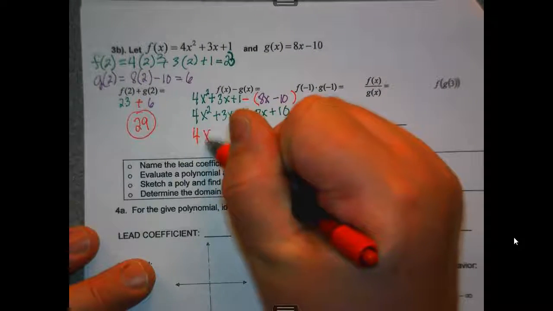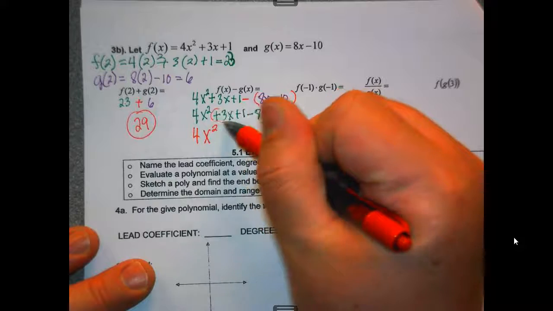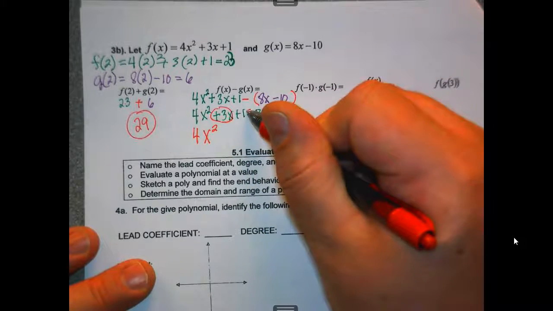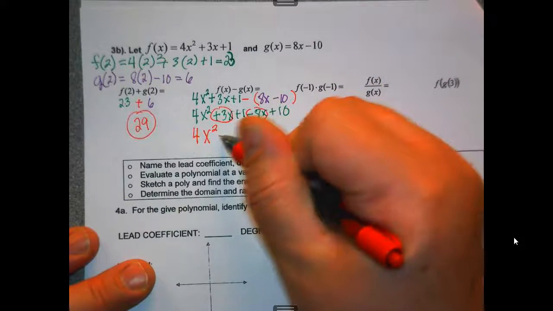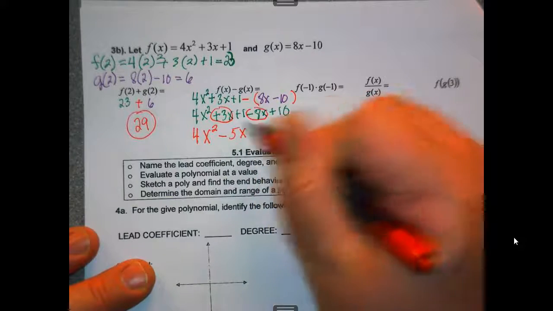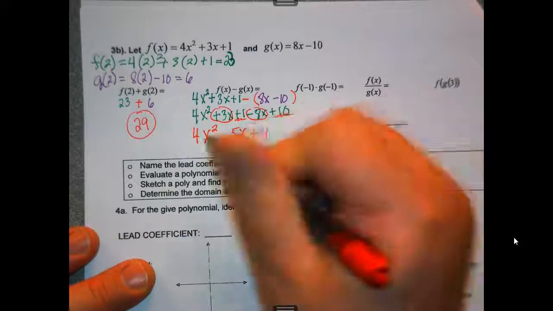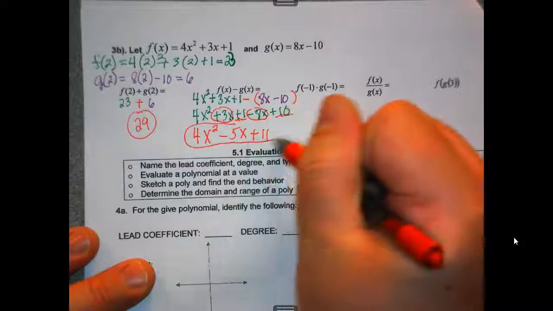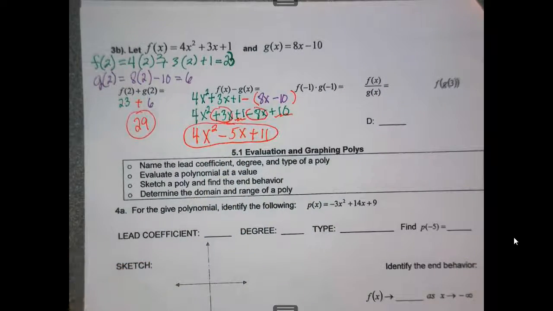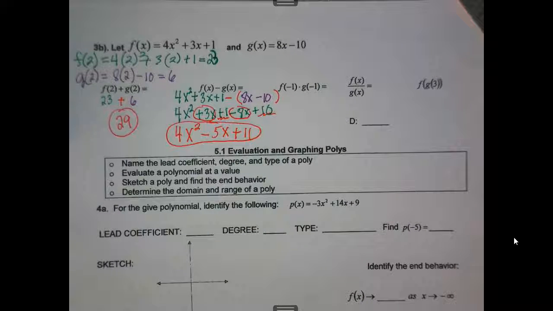I get 4x squared, 3x minus 8x is minus 5x, plus 1 plus 10 is plus 11. Good.